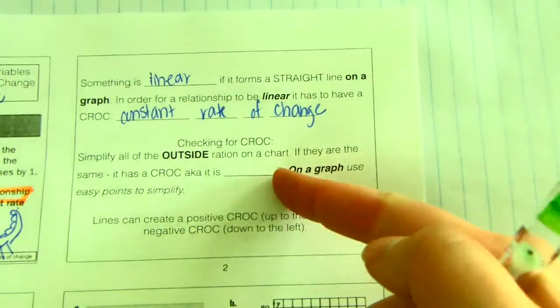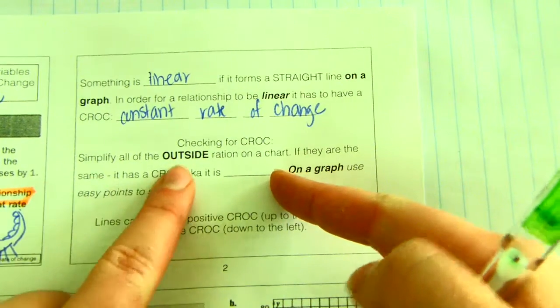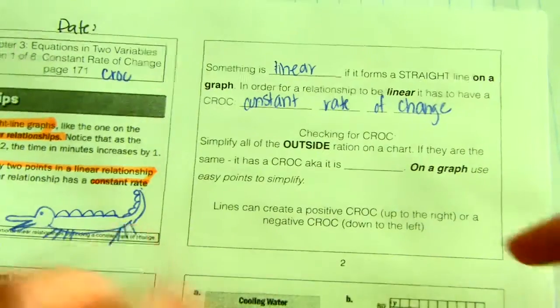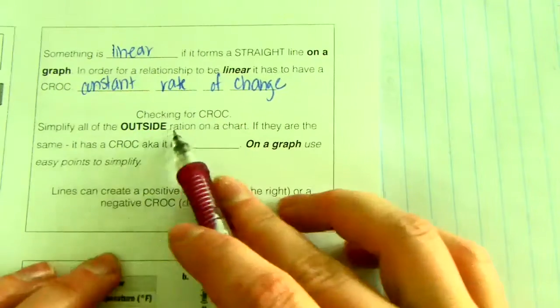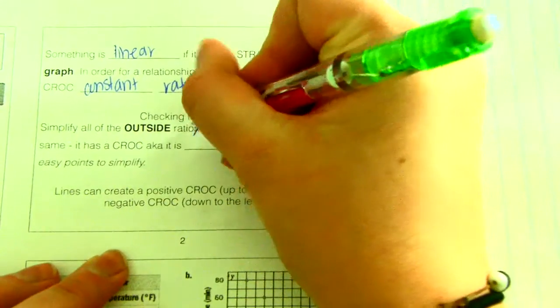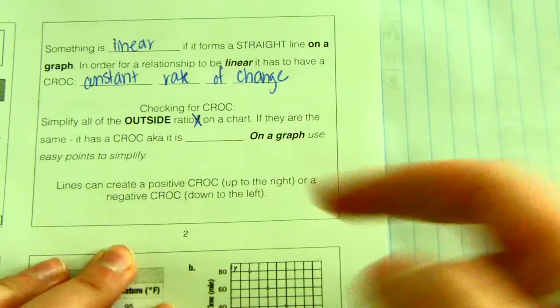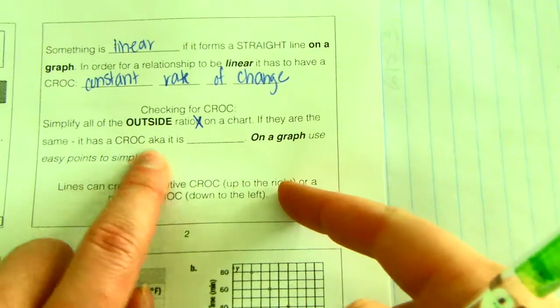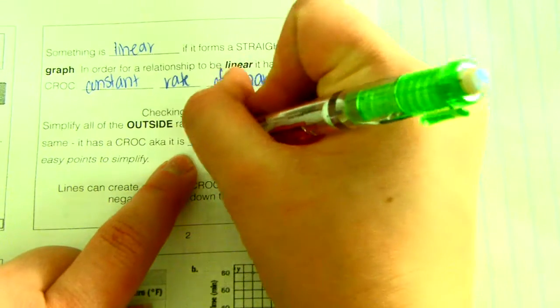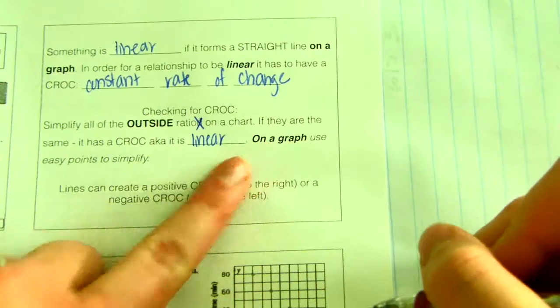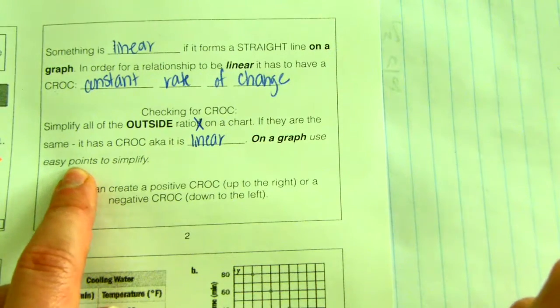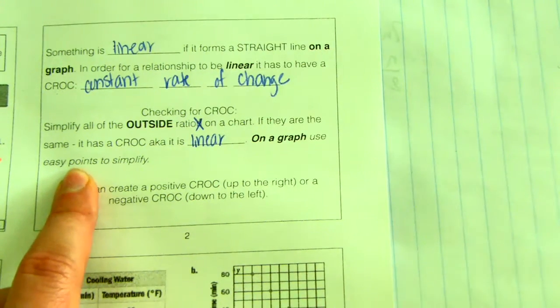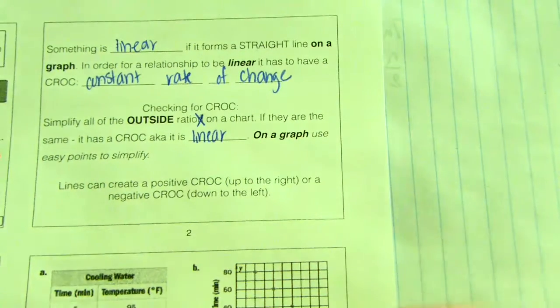How to check for the constant rate of change. Simplify all the outside. Remember, the crocodile bumps are on the outside of its body. So we're going to simplify all the outside ratios on a chart. If they are the same, it has a constant rate of change, meaning it's linear. On a graph, we're going to use either easy points to simplify, but if it makes a straight line on a graph, you know it's linear.